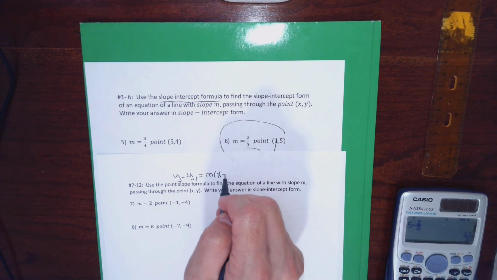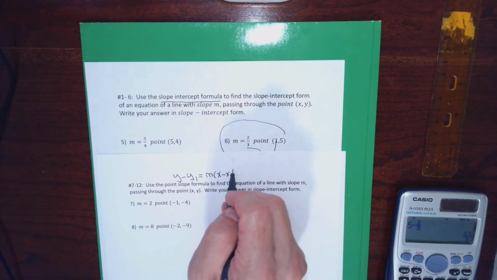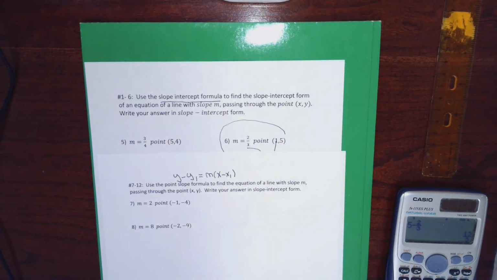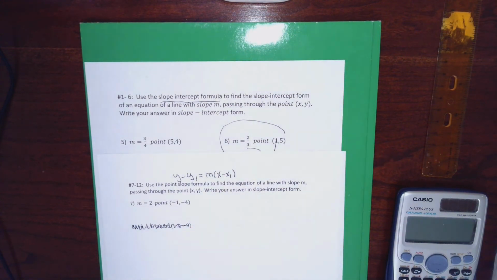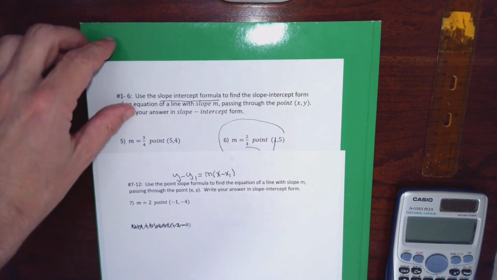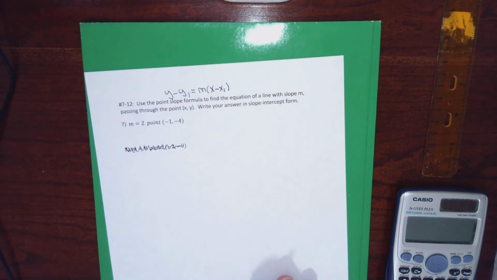Solving the problem like I did for the first 6 problems, I had to know that the algebra didn't give me the answer. The algebra gave me the component that I was missing for the answer. Point slope formula gives you the whole answer. So let me solve problem 7 using the point slope formula, and I'll check it by graphing.